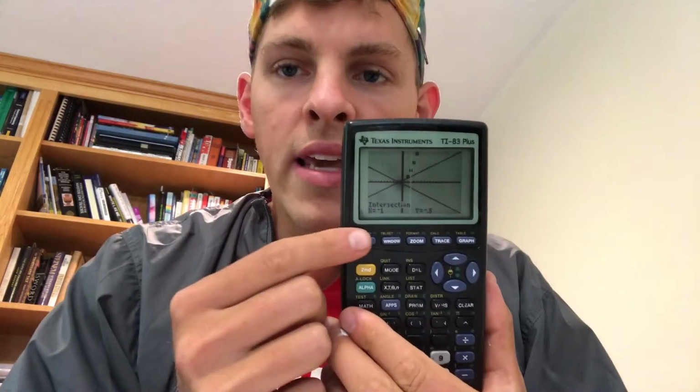So if you want to graph something on the calculator and use those functions, you're going to need to put them into slope-intercept form. Slope-intercept form is y equals mx plus b, or if it's a quadratic equation, y equals ax squared plus bx plus c. You're going to need to put it into y equals in whatever case. So it needs to be y isolated anytime before you put it in the calculator.